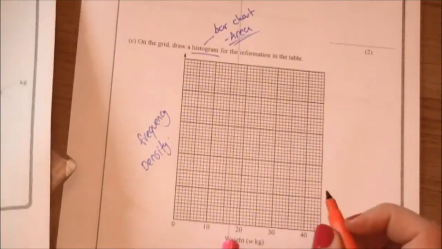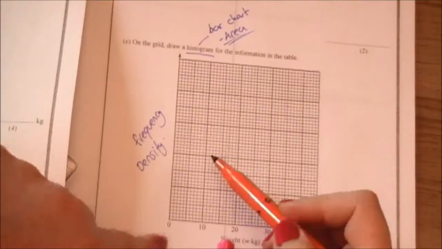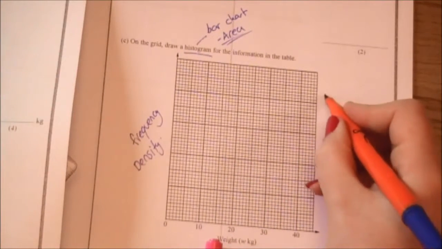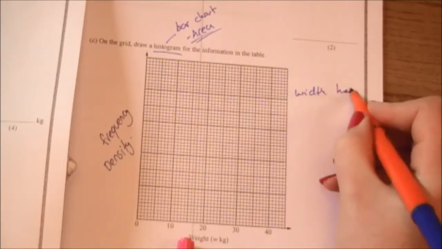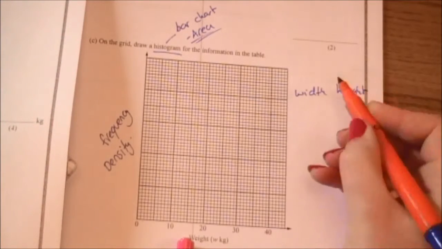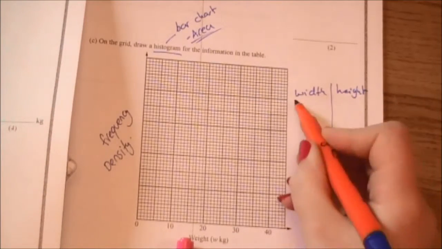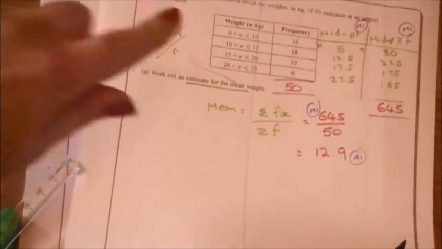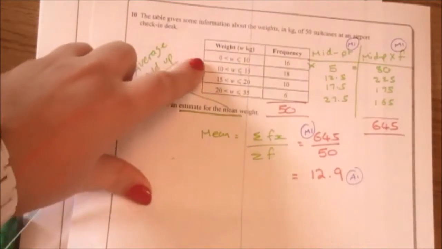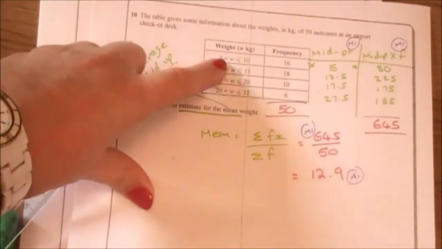Now, what you need to do here, to find the area of anything, you need 2 things. You need the width, and you need its height. So I'm going to look at my original table, and I'm going to make a note of the widths of all of these luggage boundaries. So the first one goes from 0 to 10.